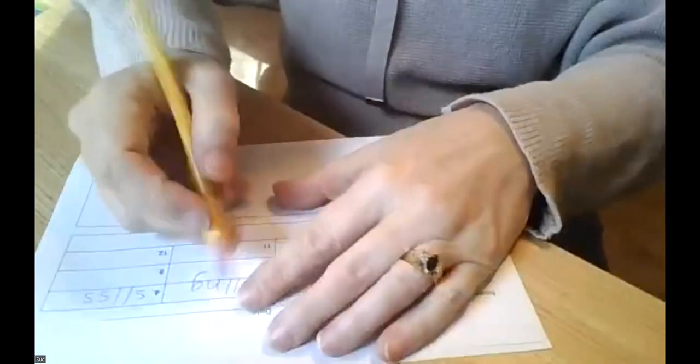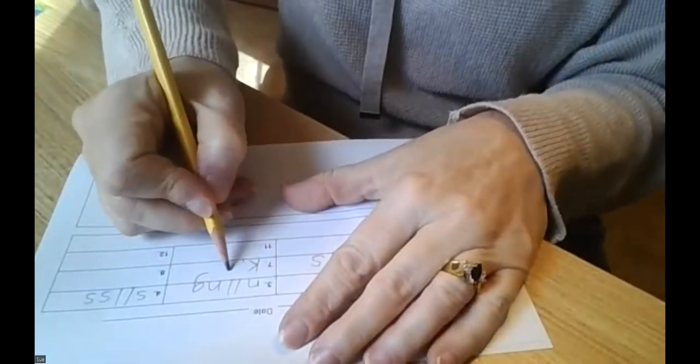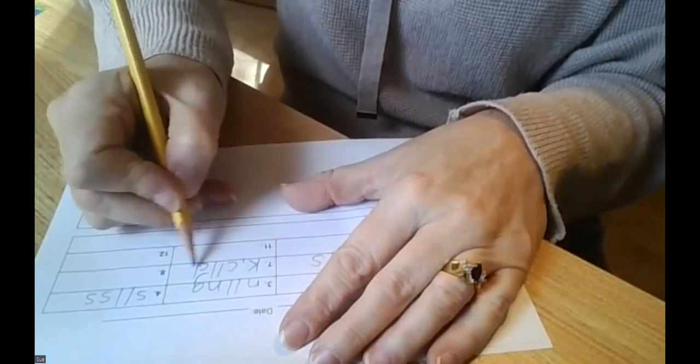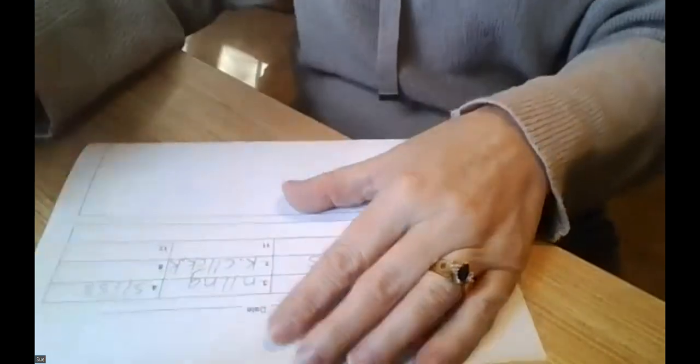K, comma, C, final C, K. Have we learned comma K yet? Nope. I can't remember. Actually, I think we have. Okay. So K, comma, C, final C, K, comma, K.